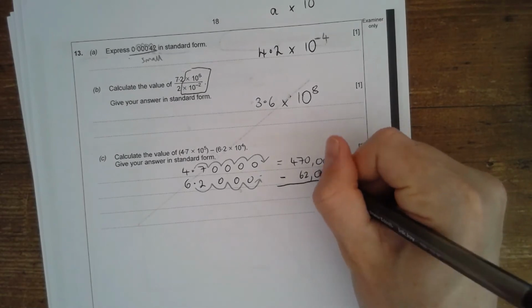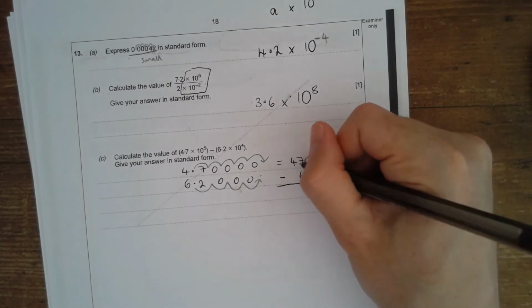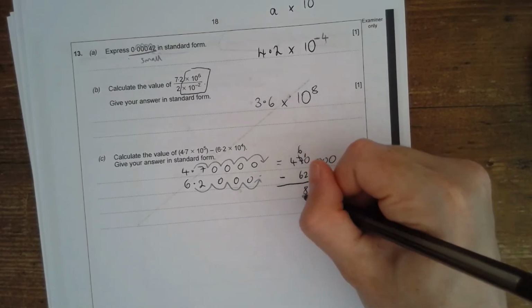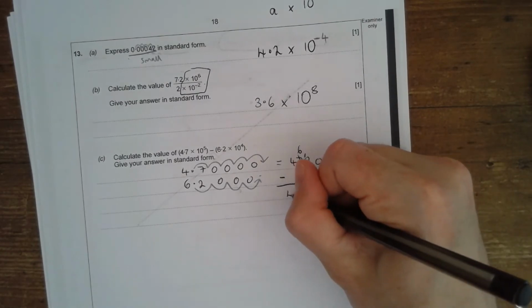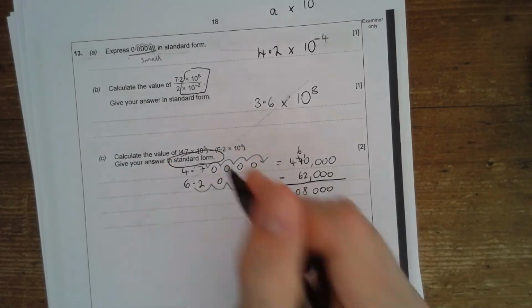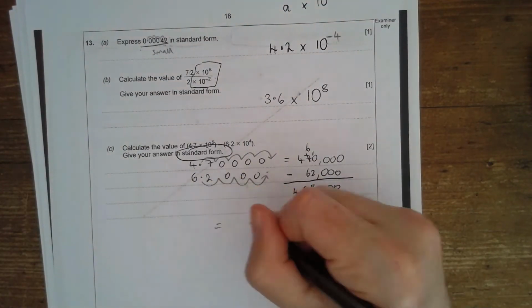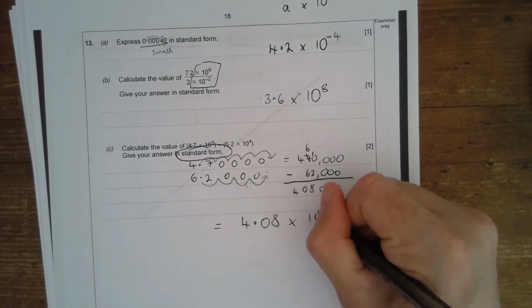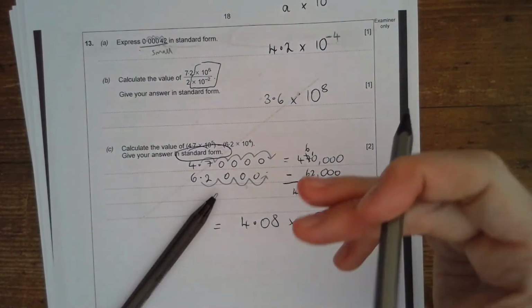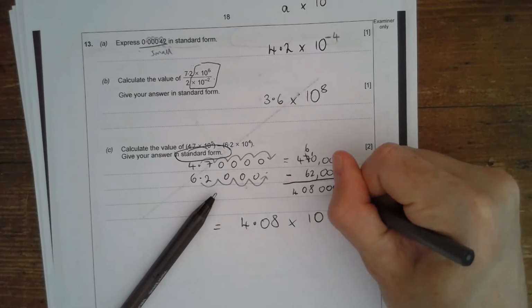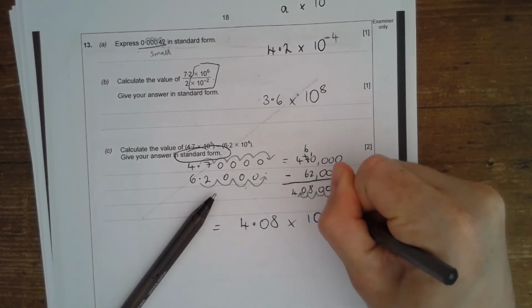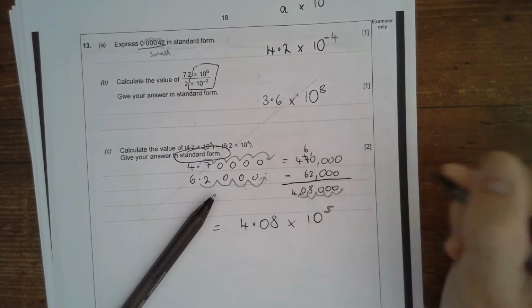So 0 take away 0, 0, 0, 0. And then 0 take away 2 we can't do, so we take 1 from there. 10 take away 2 is 8, 6 take away 6 is 0, 4 take away nothing is 4. But it wanted the answer in standard form, so my answer would be 4.08 to have it as a number between 1 and 10, times 10 to the power of. So I've now jumped the decimal back 1, 2, 3, 4, 5 places. Okay, so it's the power of 5 because it's a big number.